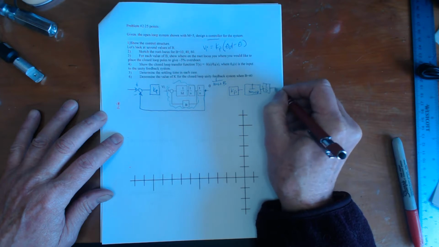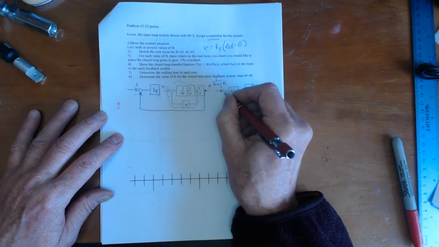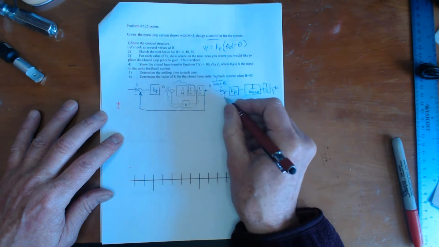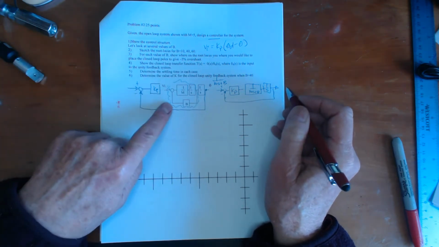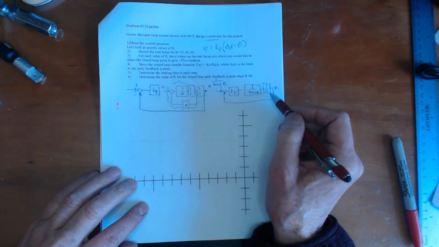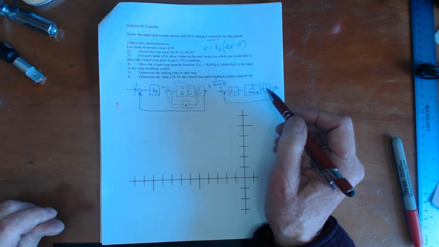So I don't mind. I love drawing block diagrams, so I just keep drawing them over and over again. Plus, minus. Even if I was using Simulink, I would make sure that I would first do the block diagram this way, and then I'd make sure that the system output is the same for this block diagram. Theoretically, it should be.